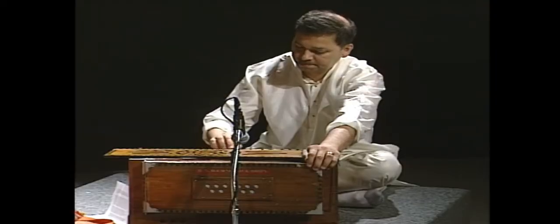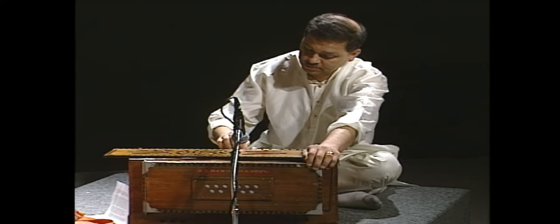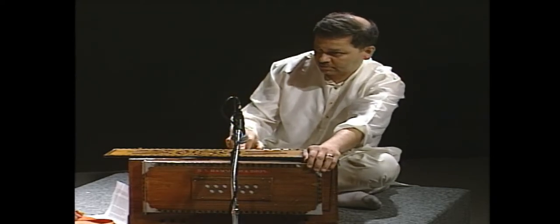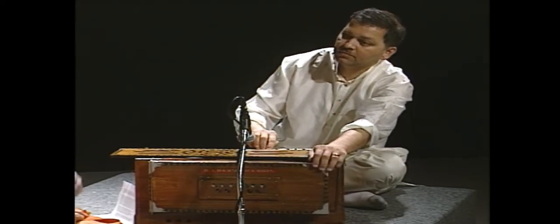Now there is another That called Bhairav, which is, by the way, a morning That, morning rag. Now the That Bhairav goes like this: Sa re ga ma pa dha ni sa, sa ni dha pa ma ga re sa. So this is the That Bhairav. And it has a lot of flats in it.